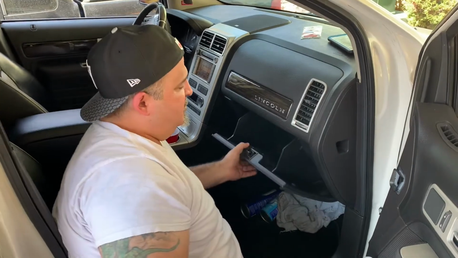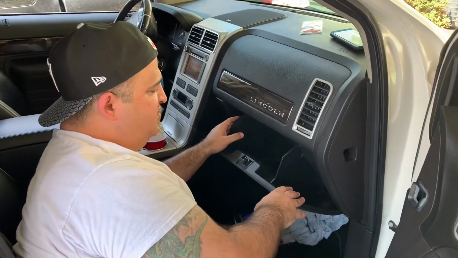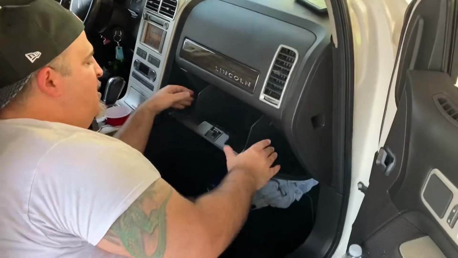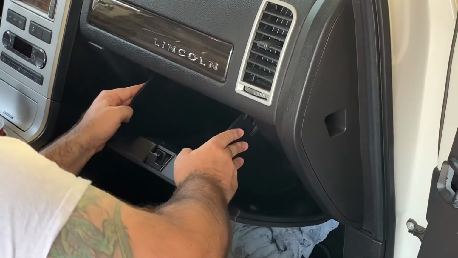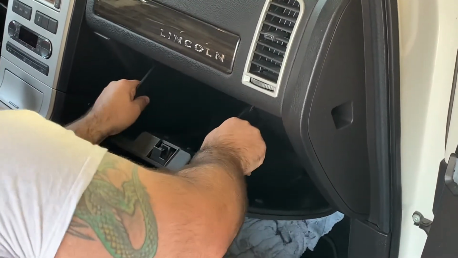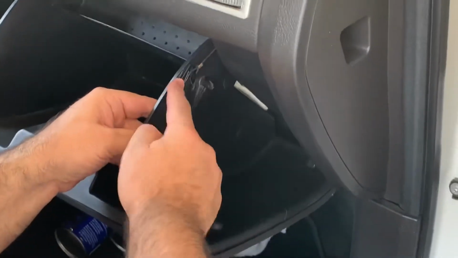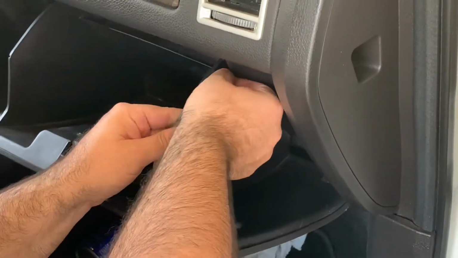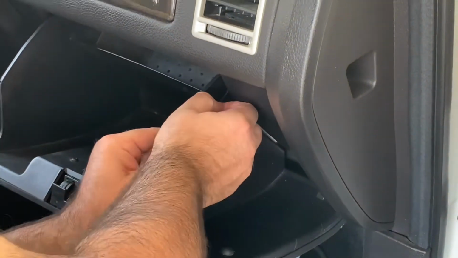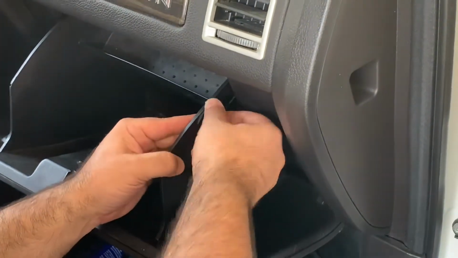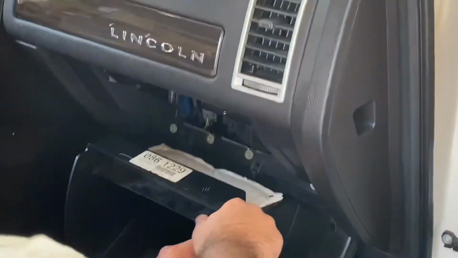All right, so as far as getting to the air cabin filter on this 2008 Lincoln MKX, what you're going to do is drop down your glove box. You're going to go ahead and squeeze the inner part. It should pop down like so. You'll notice here there's a cord that attaches. All you're going to do is give it a little bit of lift so you can push down. It should pop out. Set that inside there.